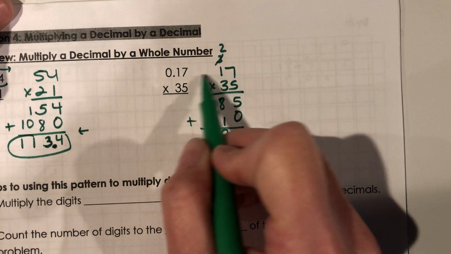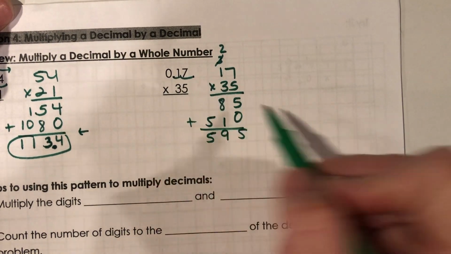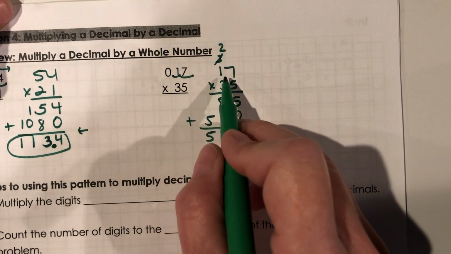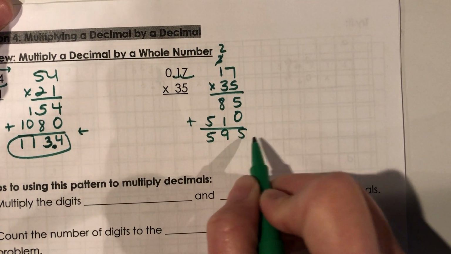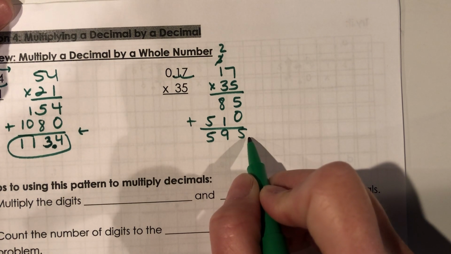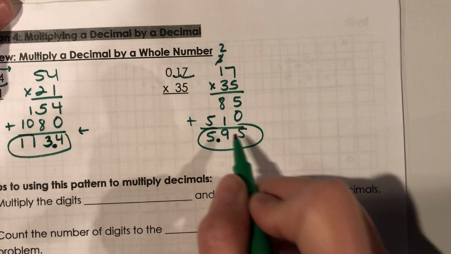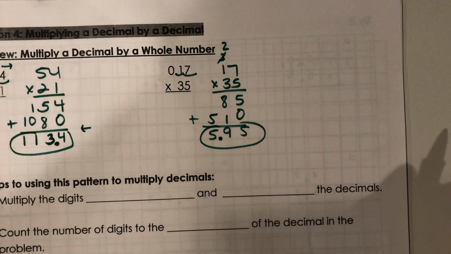Remember that when we made this 17, you shifted the decimal point 2 places to the right. So now in my answer, to undo that, to make it 1700ths again, I have to shift my decimal, which is right here, right? It's at the end when we don't see it, 2 places back to the left. So 5 and 95 hundredths is what you should have.